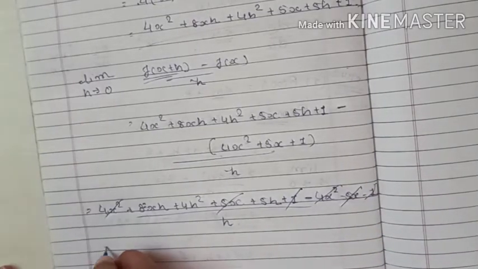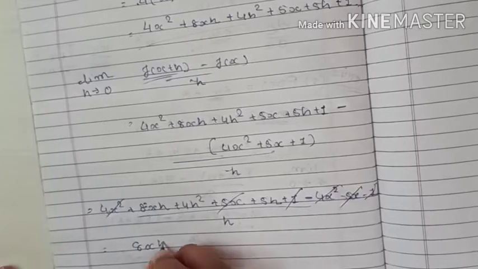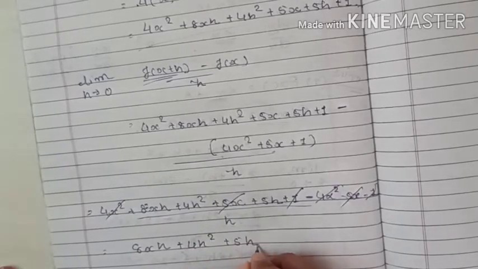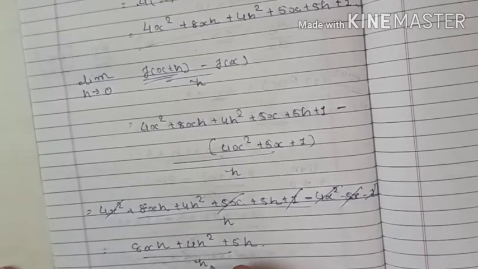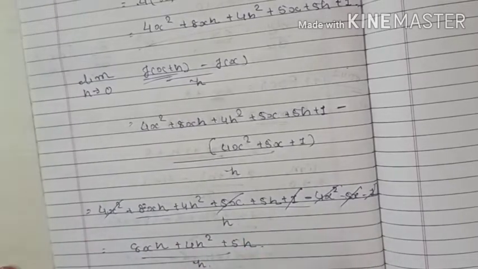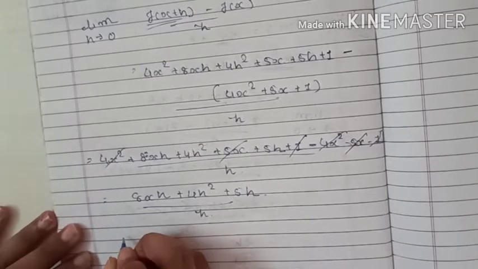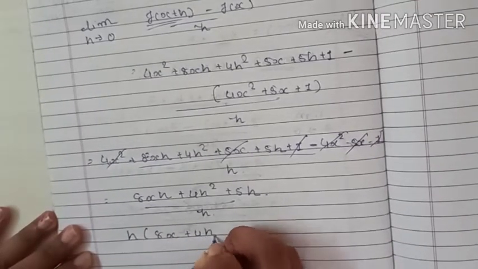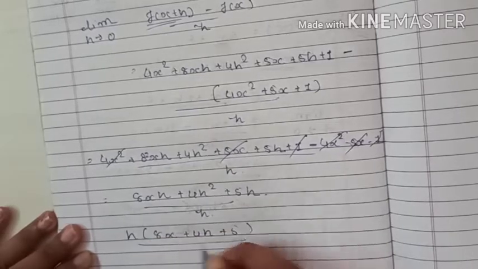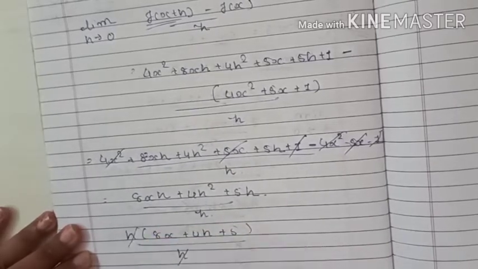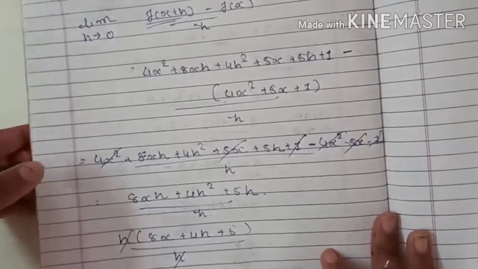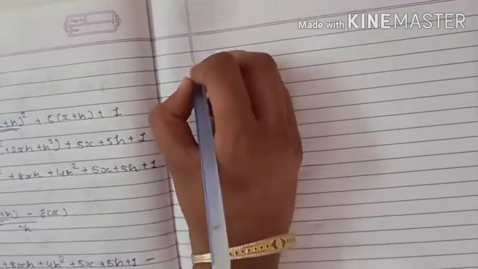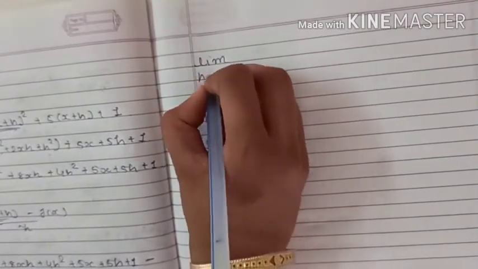We get 8xh plus 4h square plus 5h upon h. We take h common, so h will get common. 8x plus 4h plus 5 upon h. H gets cancelled, and we put the limit h tends to 0.